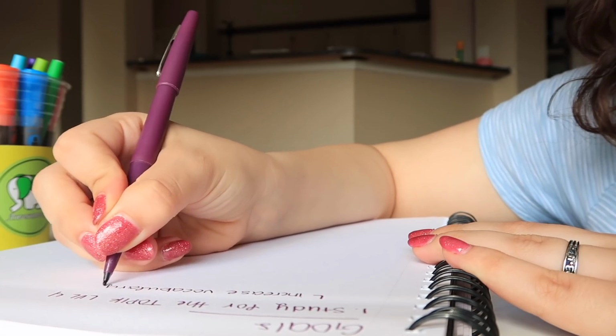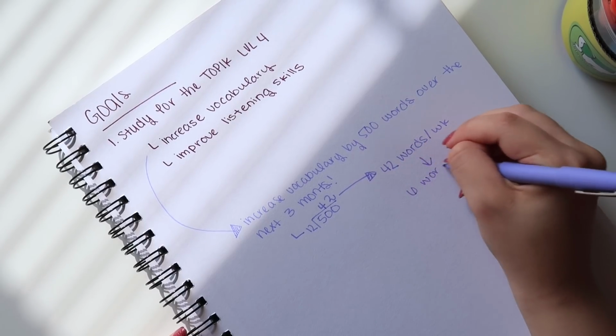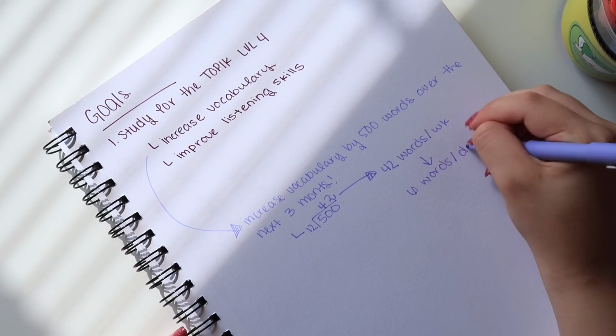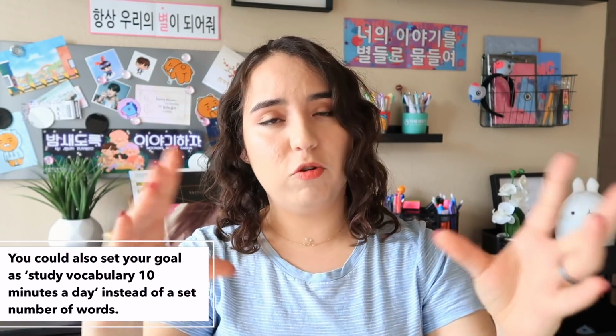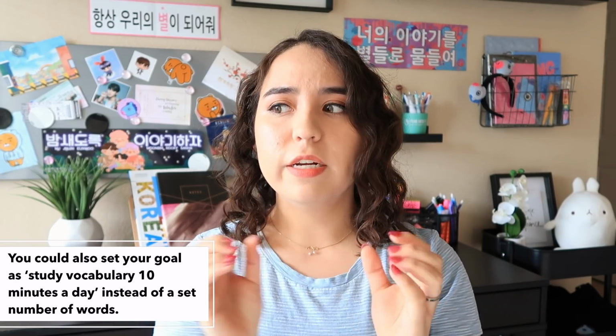How am I going to increase my vocabulary? I know that I want to learn at least another 500 words over the next 3 months. Great, that's measurable. Now let's break it down even more. If I have 3 months, let's say that's 12 weeks, that means I need to learn 42 words every week if I want to learn 500 words by the end of the 3 months. Cool, that's about 6-7 words a day. So now I know by how much I want to increase my vocabulary, and I've broken it down to sizable goals. Now how am I going to do that?